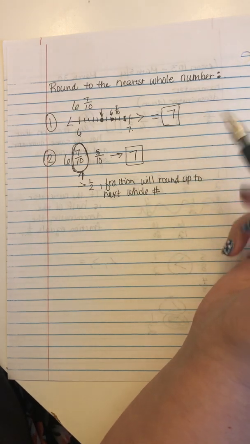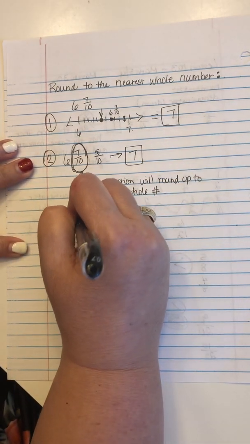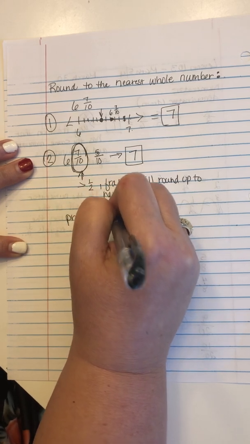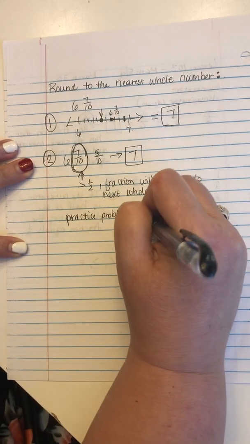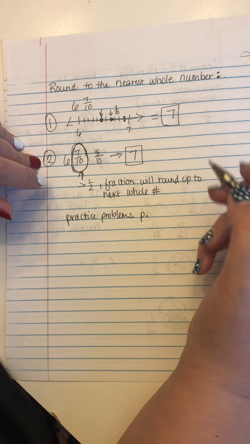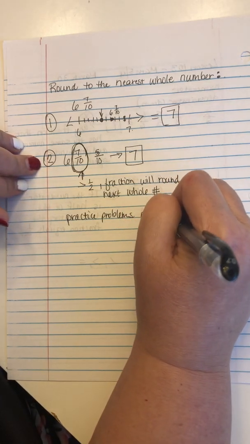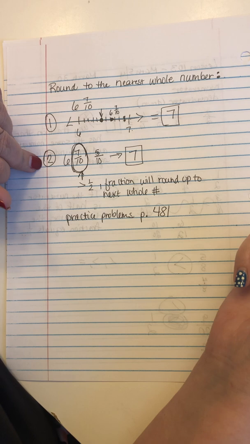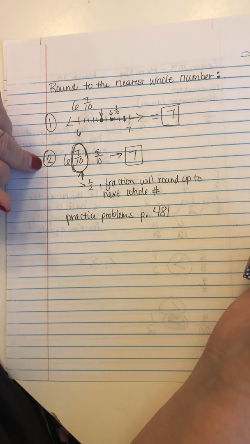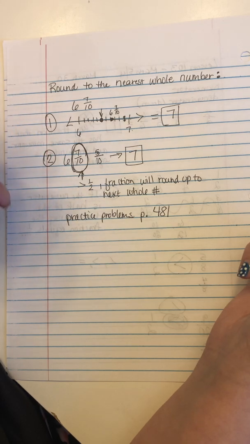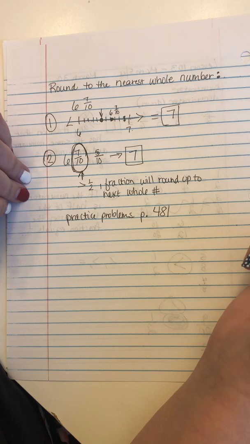And so your practice problems are on page 481, and it's A through G. If you'll do those and have your parents check them, and this is the last lesson for Monday, March 30th. There will be 3 lessons for Thursday. What will that be? April 2nd, I believe.